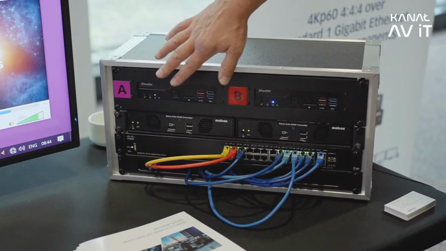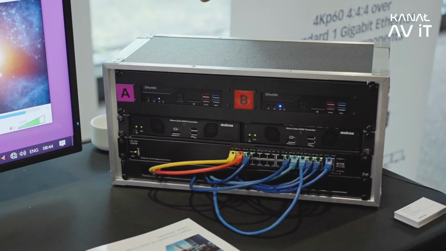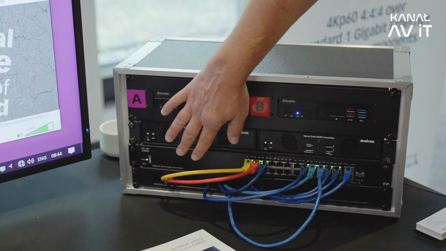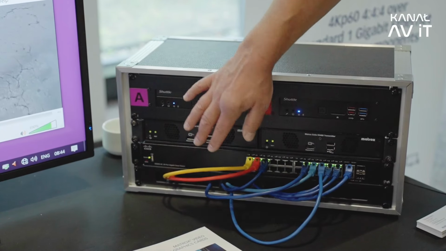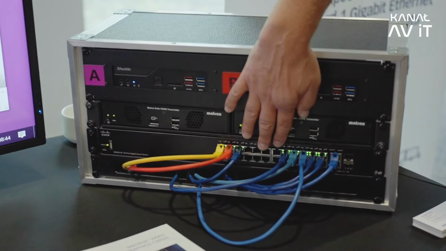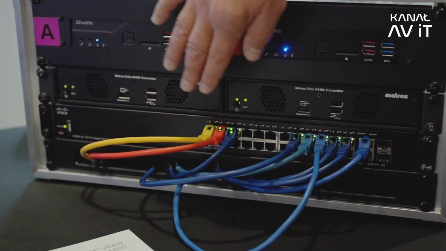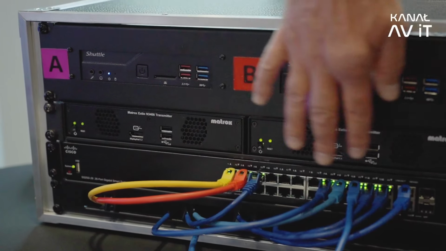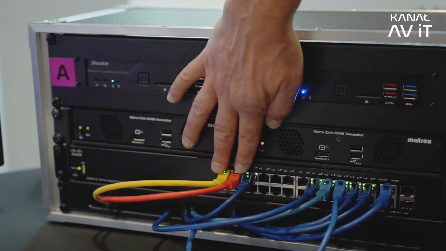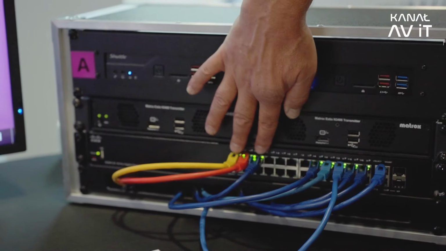So instead of displaying the information on a display, we use it as a source for the transmitting systems, and these systems convert the signal into an H.264 and send it to the network. This is our network switch here below, and the red and the yellow encoders are encoded and sent to the network.